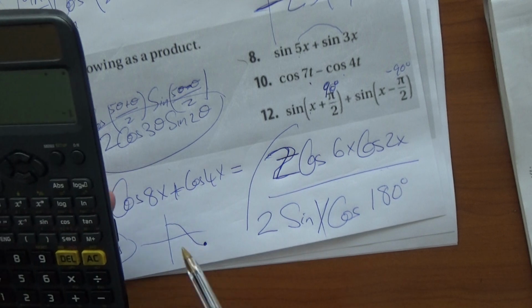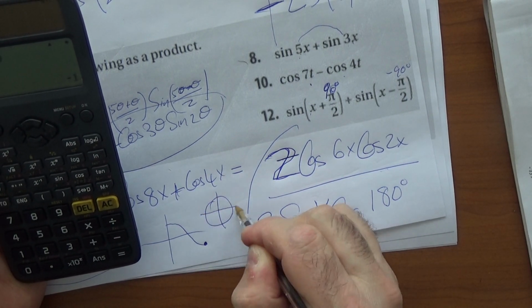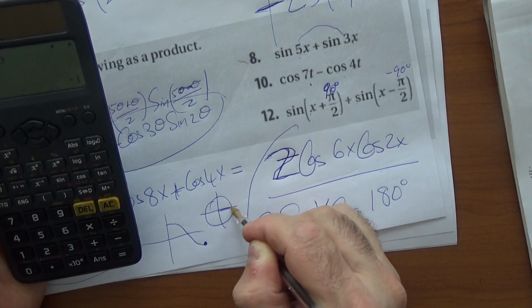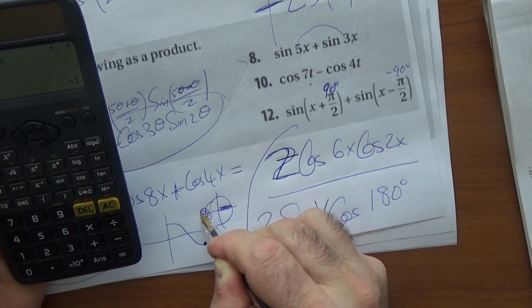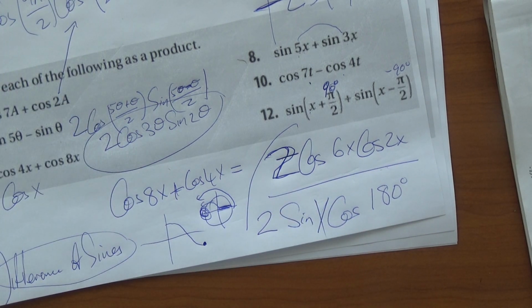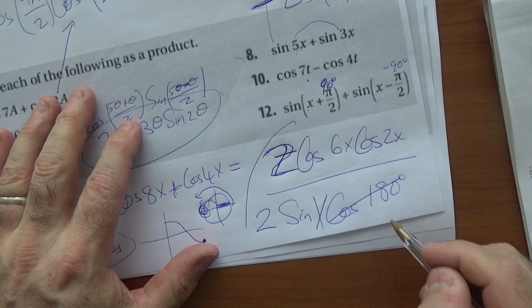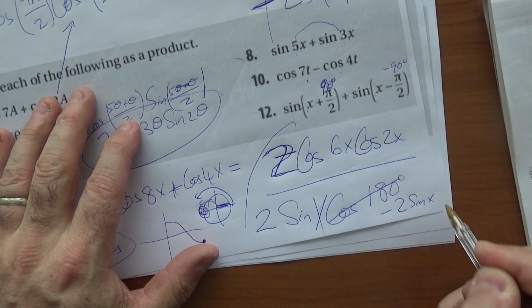And know it in several ways. Know it from the unit circle. The cos, after all, is a measure of how far you are this way. And by the time you get to 180, having rotated around, you're at negative 1. So if that's negative 1, then this is negative 2 sine of x.